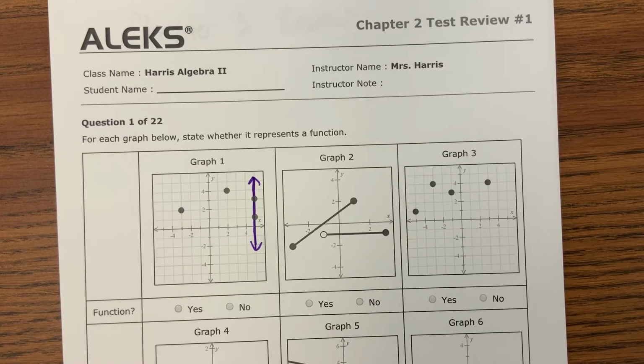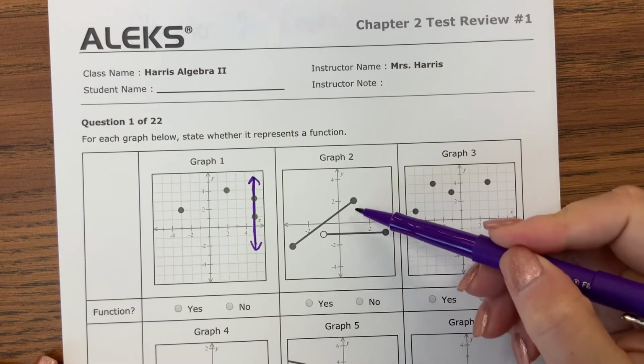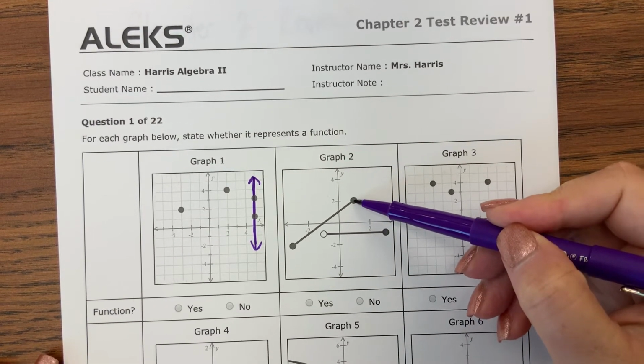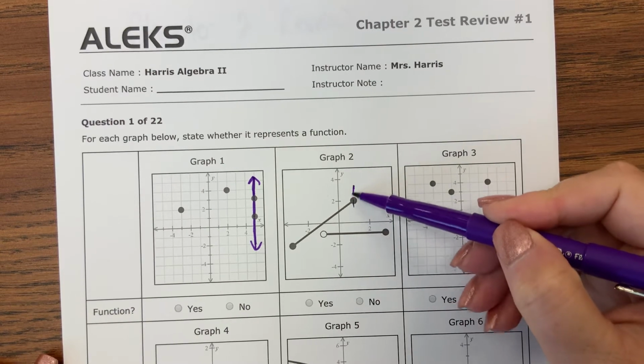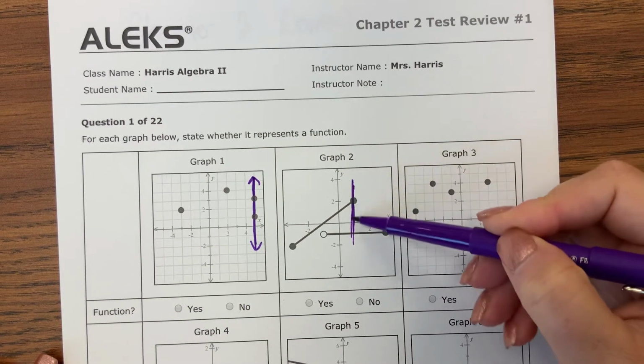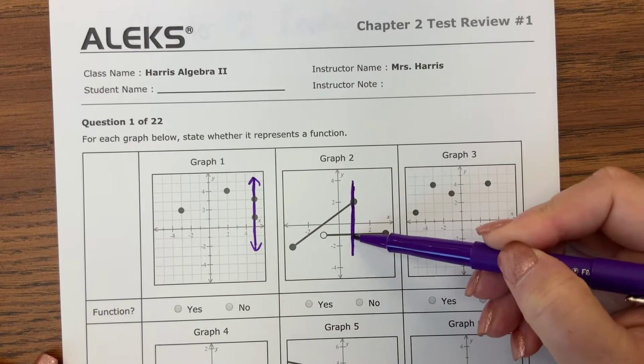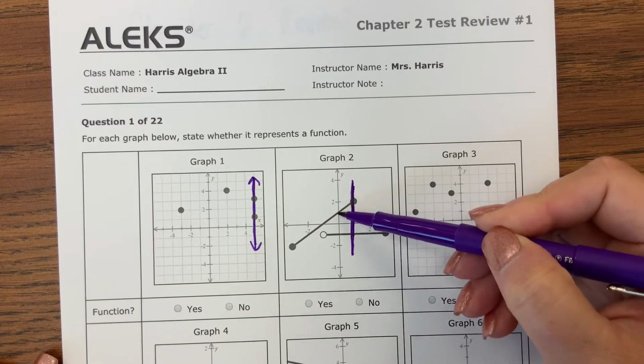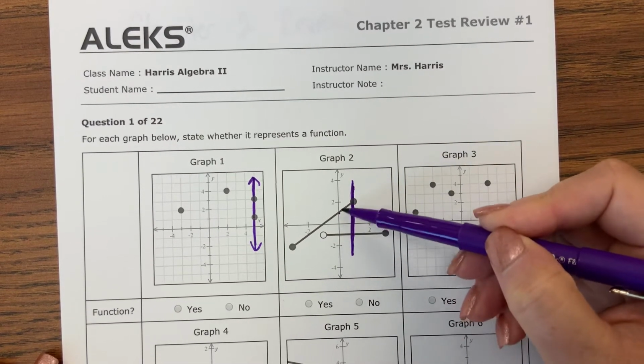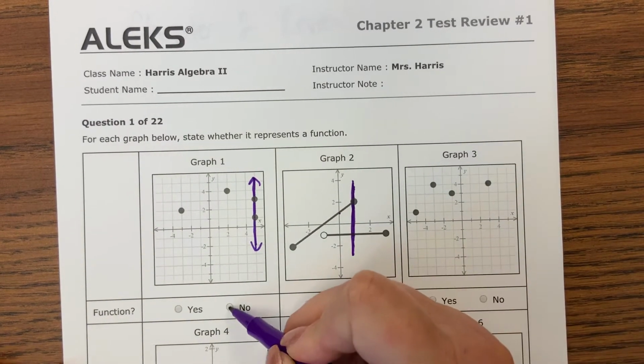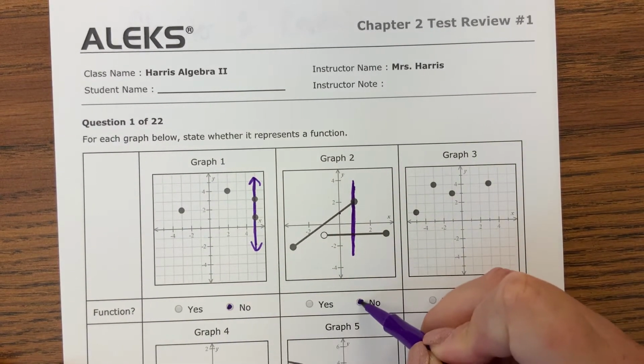Then the next one is actually called a piecewise function. And when we're looking at piecewise functions, you're still looking at, is there ever a point where there are points in vertical? Well, this point here is vertical of that line, which would be vertical of the point there. And anywhere that those lines overlap, that's not a function. So this one was no, this one was no.